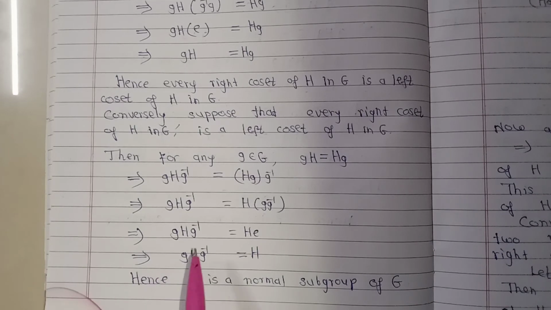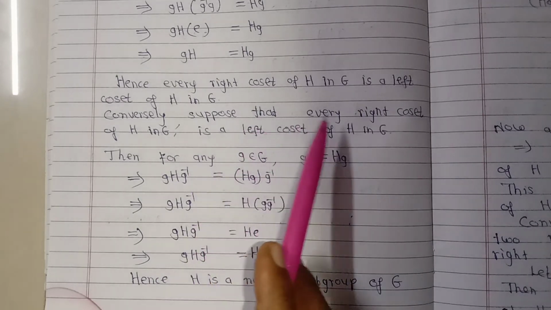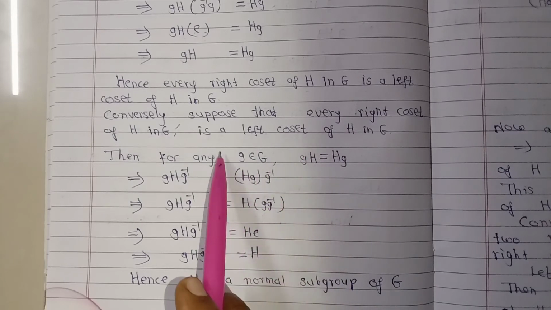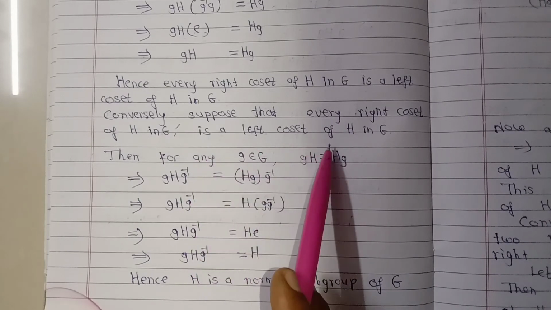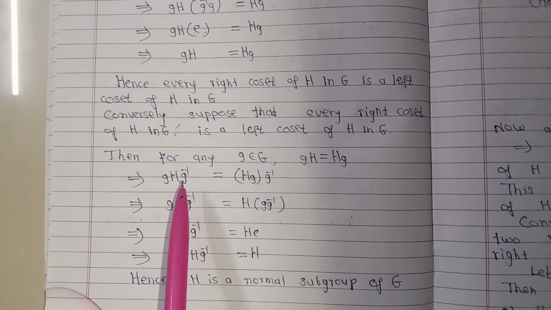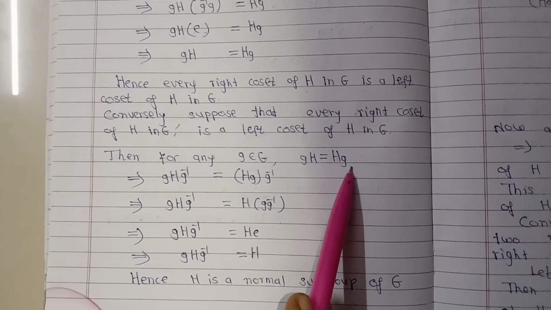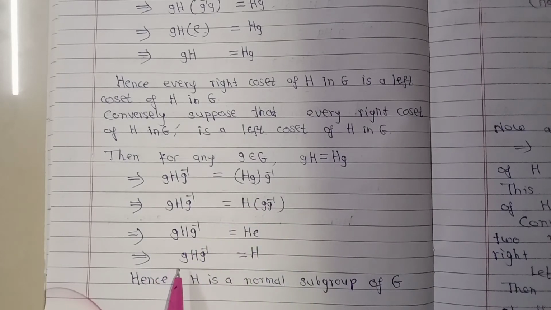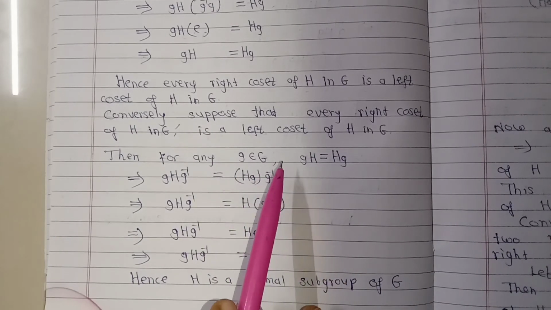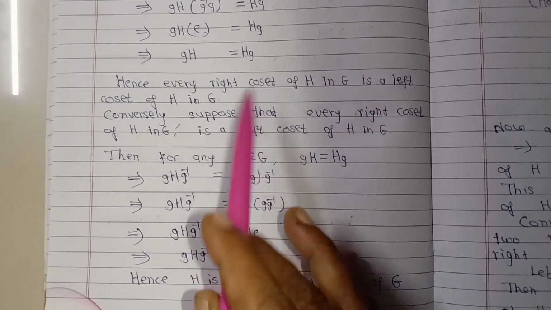Thus, if every right coset of H in G is a left coset of H in G, that means if Hg equals gH or gH equals Hg, then gHg inverse equals H or gHg inverse is contained in H. That means H is a normal subgroup of G. Hence, we have proved the theorem in both the parts.